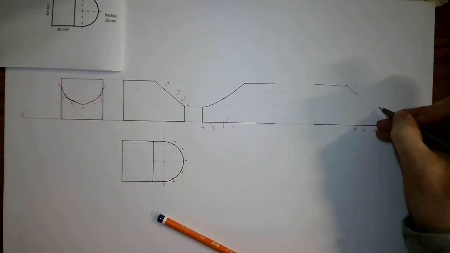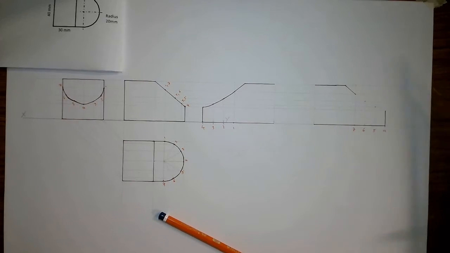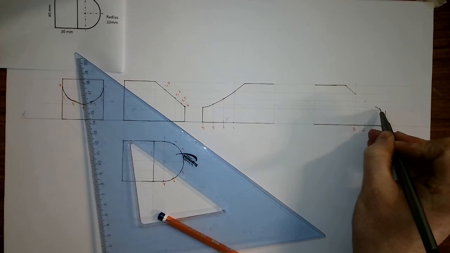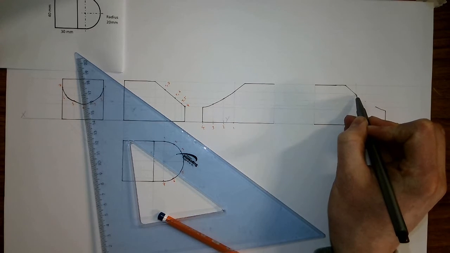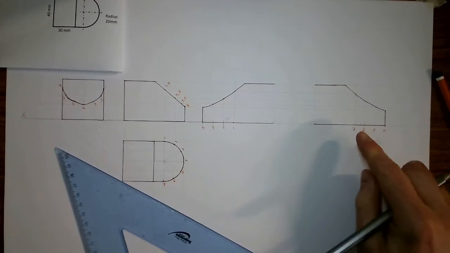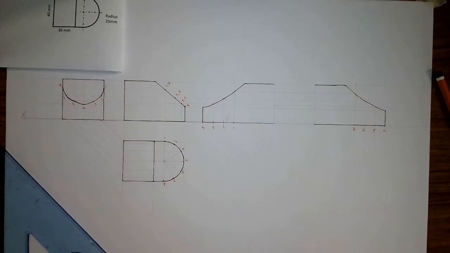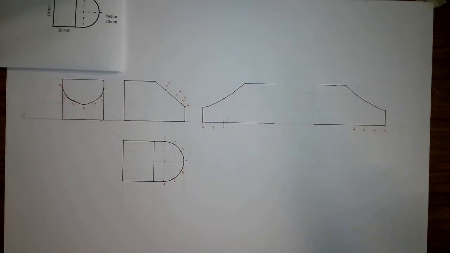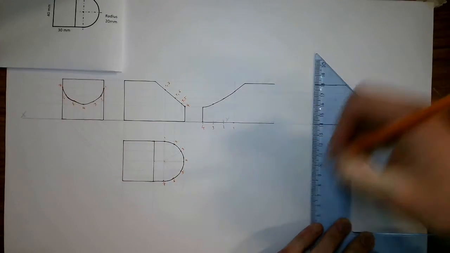6 and 5, 5 goes to there, 6 goes to there. Again, just join the points together. Like that. Okay, so that's the 2 sides all done. What we've left to do now is just the top and the bottom. So the edges have to be the same here for the base. So what I'm going to do is extend these 2 lines down for the base. Take them down straight like that.